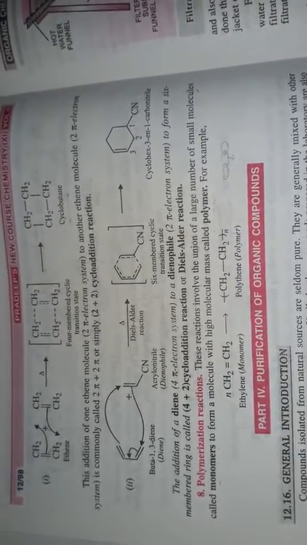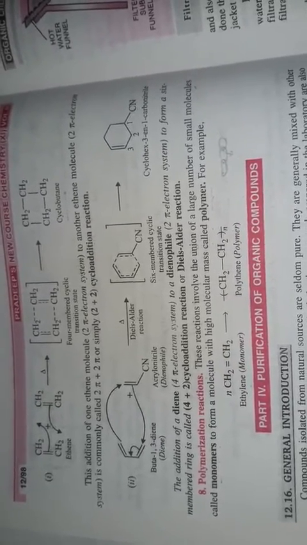Okay students, next time we will discuss the purification of organic compounds. You have already learned in your lower classes about the purification of organic compounds. The methods are filtration, crystallization, fractional crystallization, simple distillation, fractional distillation, sublimation and chromatography. All these techniques you already learned in 9th standard. You just recapitulate in this section. Next time we will discuss the purification of organic compounds.